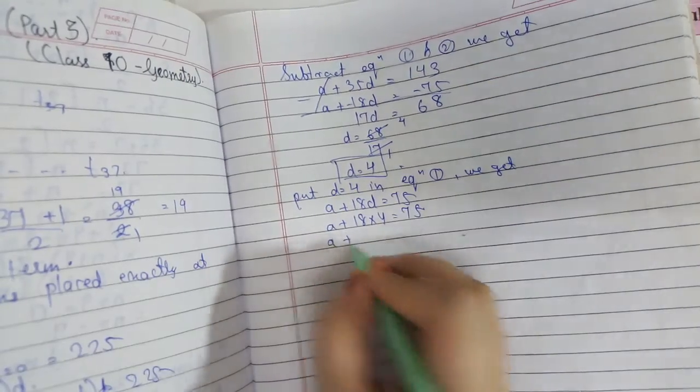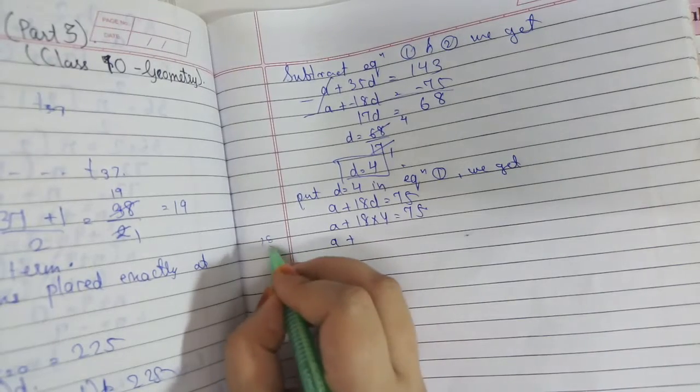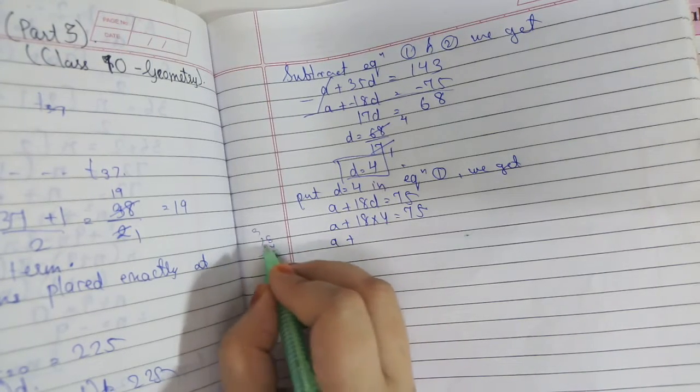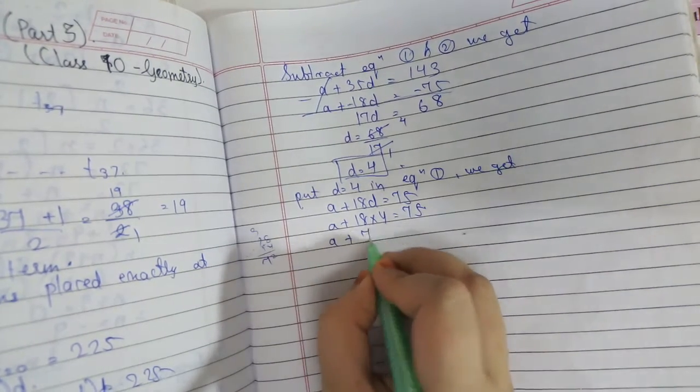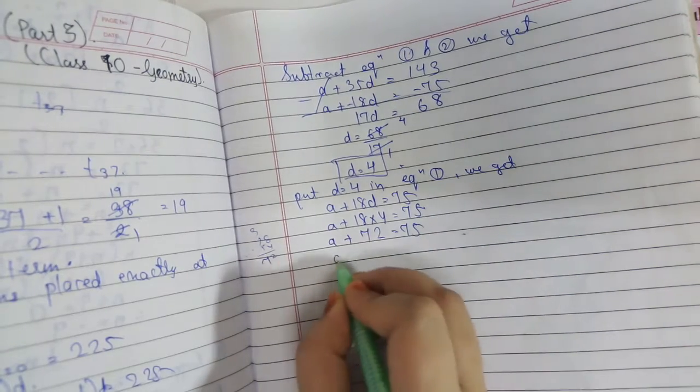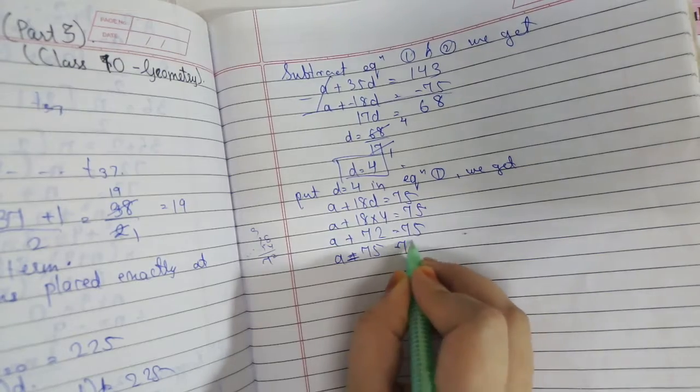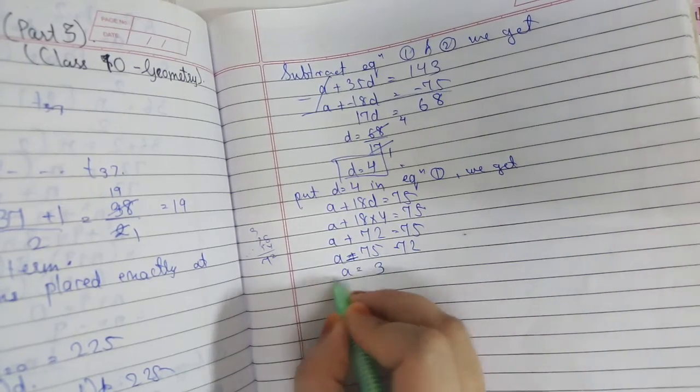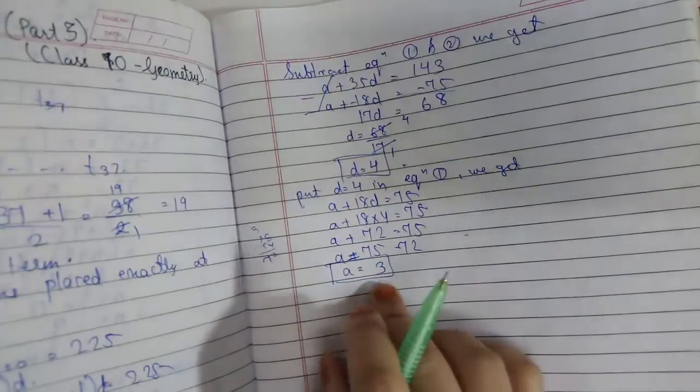Alright, now a plus 18, 18 4s are 72 is equal to 75. Now it will be a plus 72 is equal to 75, so a is equal to 75 minus 72. Therefore value of a will be 3. Okay, now we got the value of a also and d also.